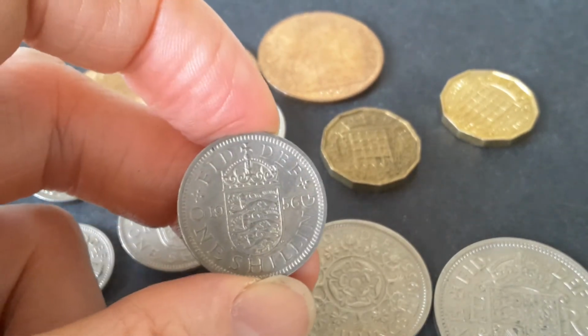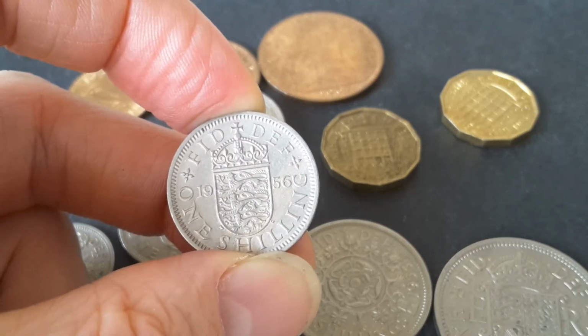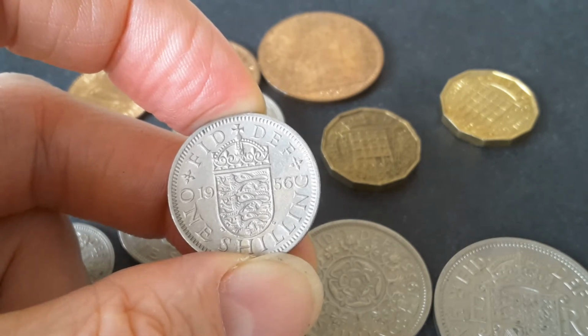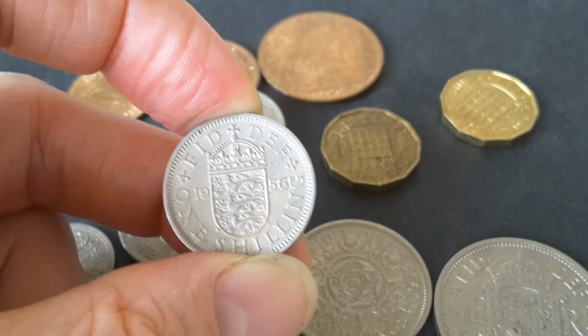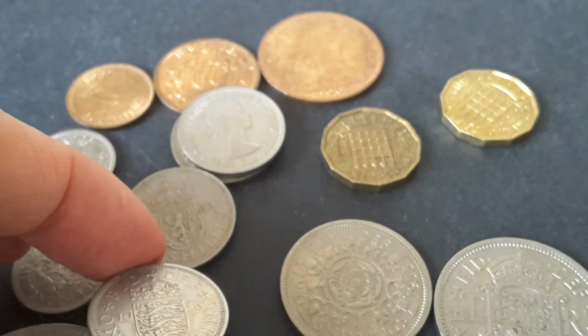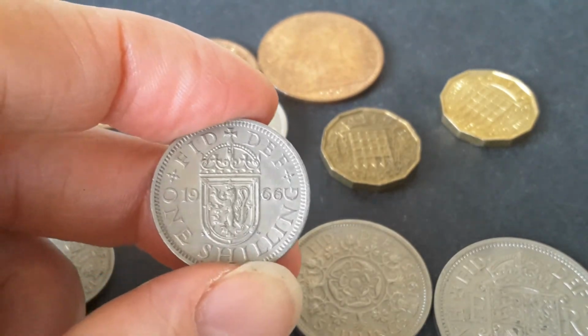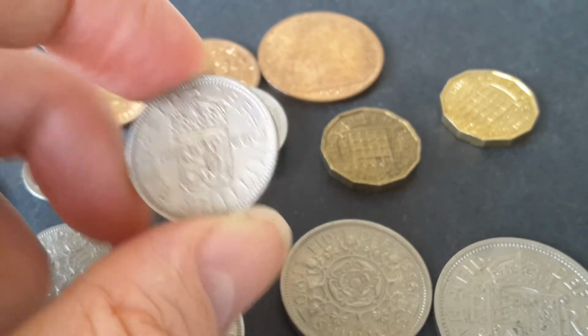For the English ones, the dates you want to get are pretty much nothing really. 64, 65, about 9, 10 million coins, so pretty much all high mintage for this one. So the Scottish ones, they have some low mintages if you can get them. If you can get them in high grades, which I think would be hard, that would be good to get.